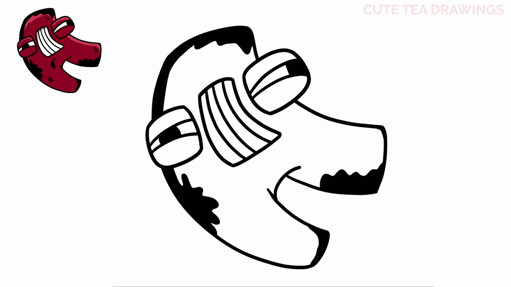Now let's move down and let's draw 2 lines here and then 2 across it. Then move up and let's draw another blob and color it in black. And then a smaller one next to it.